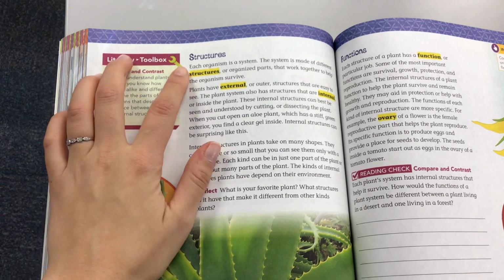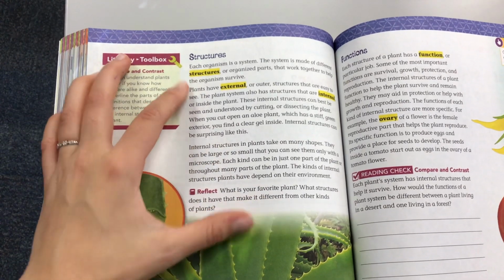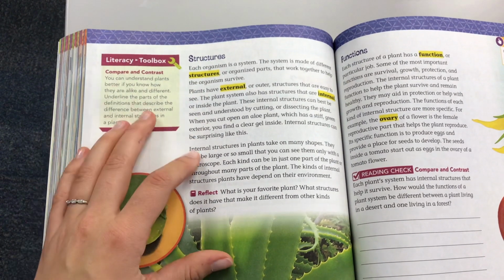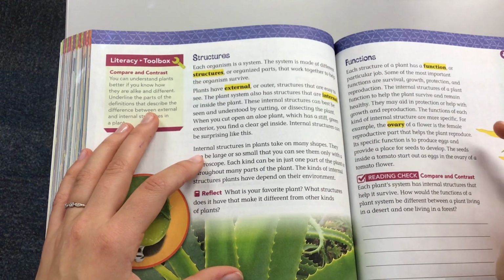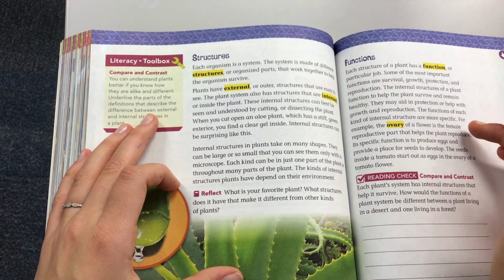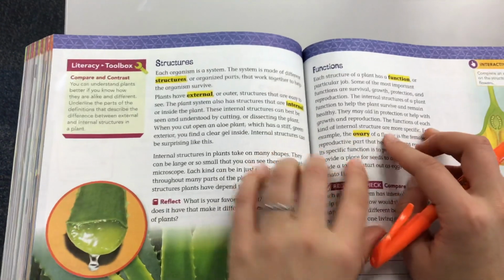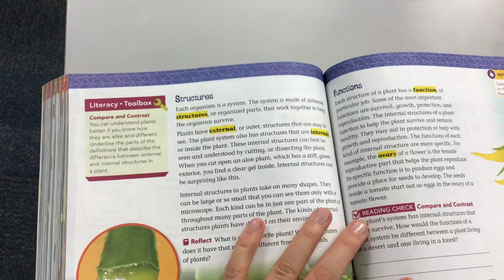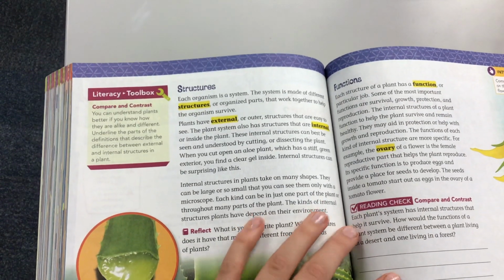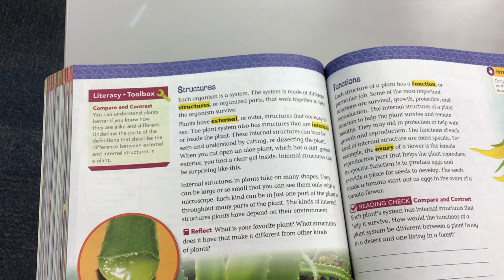So who wants to read this first paragraph for me? Eloise, Trevor, read the second one. Ella, read the third. Harper, read the fourth. And then, this functions one, just split in half with Clara. Okay, let's read this, and I want everyone following along. And where you see me highlight, you need to highlight. Okay?